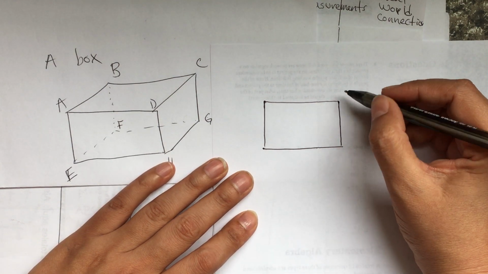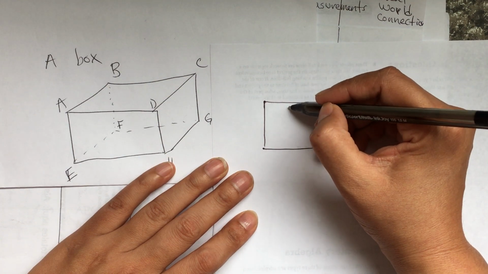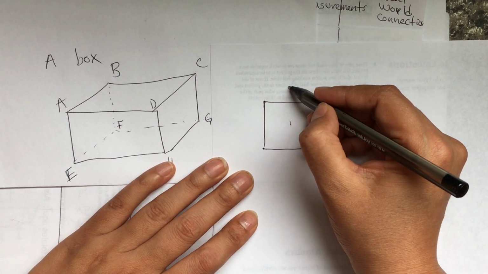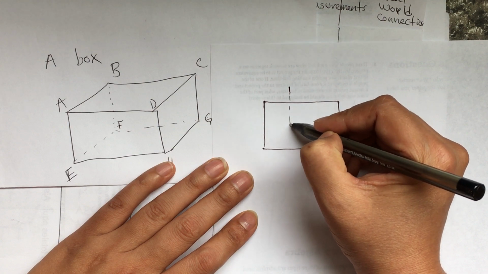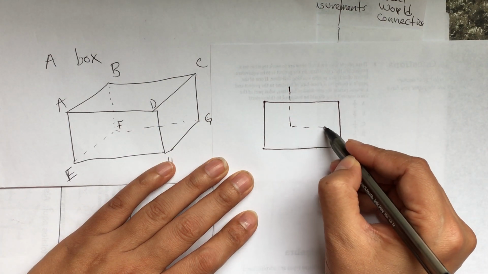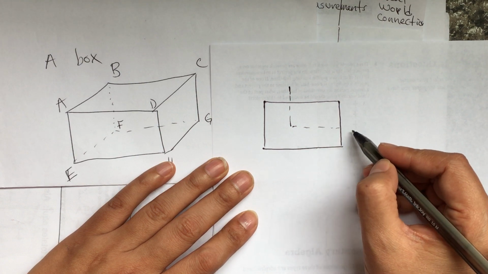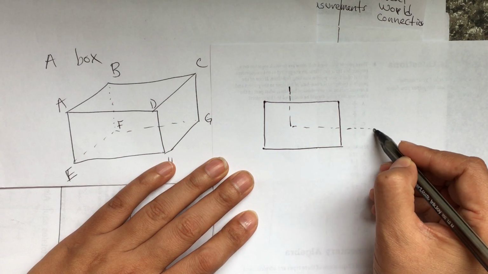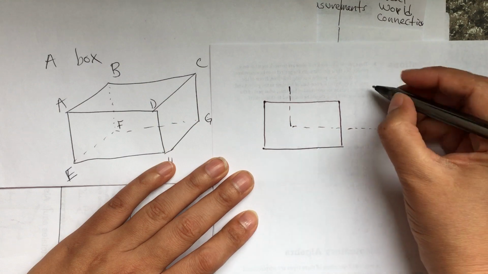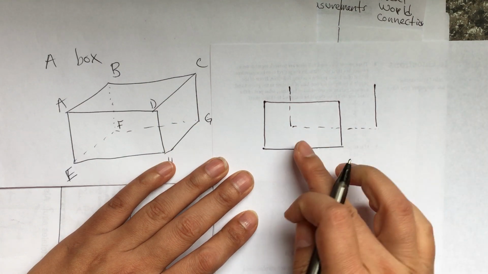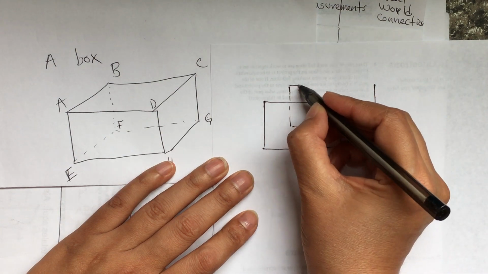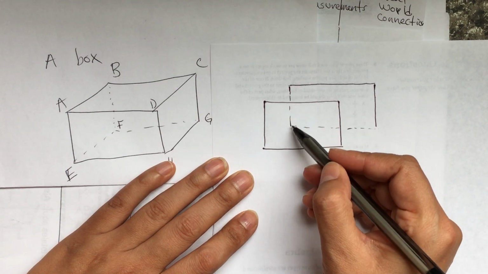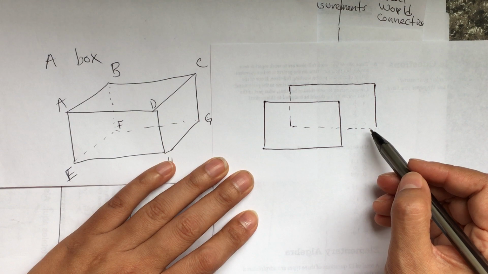Then I know there are some people who like to draw another rectangle. However, for me, let's put it dotted up to this part. So it's exactly the same rectangle, but a little higher and to the right. So this is dotted, this is dotted.